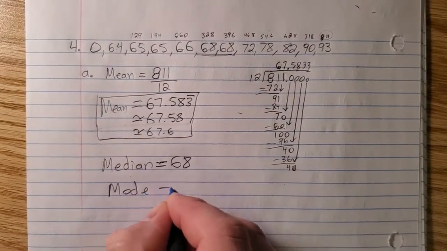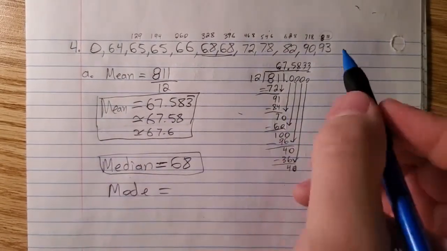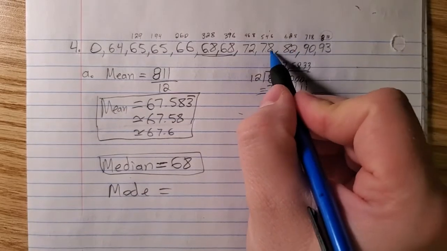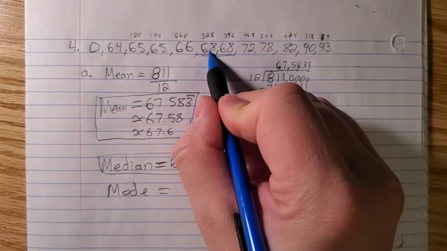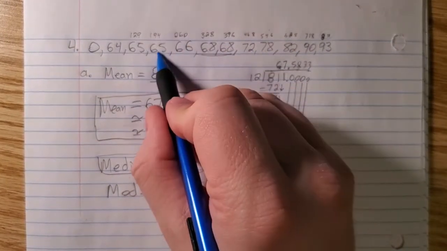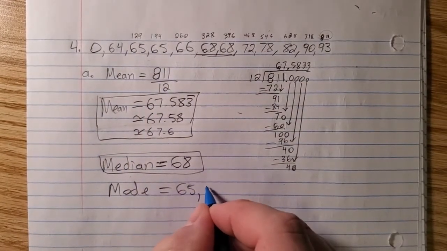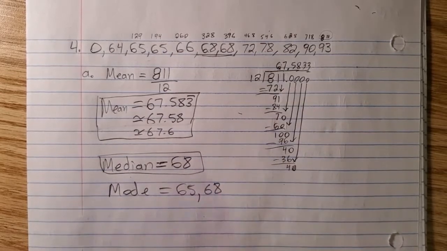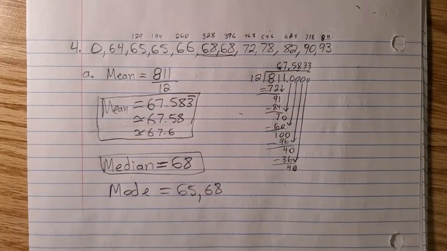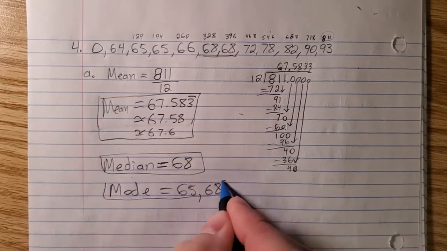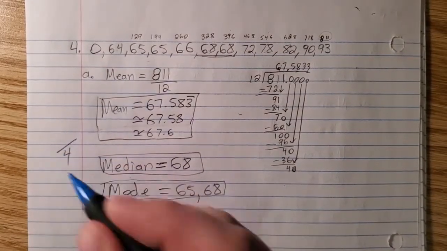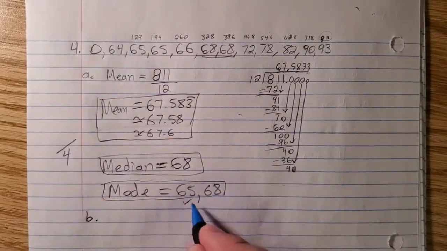Mode. Our mode is going to be the most common one. 93, these only have 1. There's 68 and 68, which there's 2 of. There's 65 and 65, there's 2 of. So there's 2 modes. There's 65 and there is 68. They're both modes. So there's 2 marks for that one there. So we're going to have this out of 4 for part A, because you get a mark for each of those.